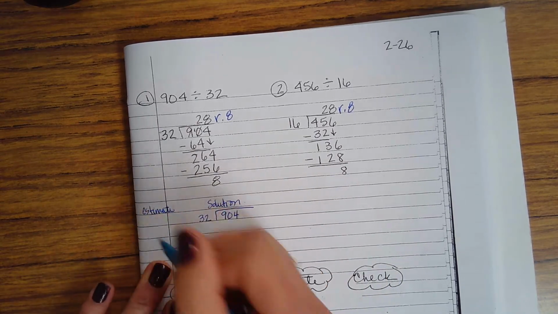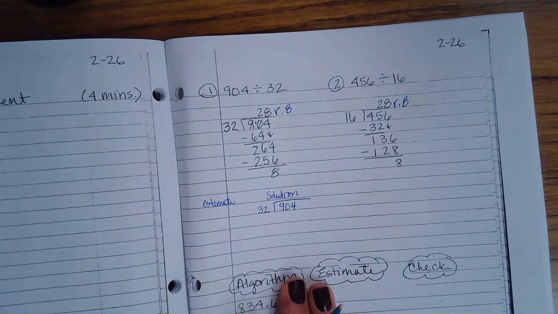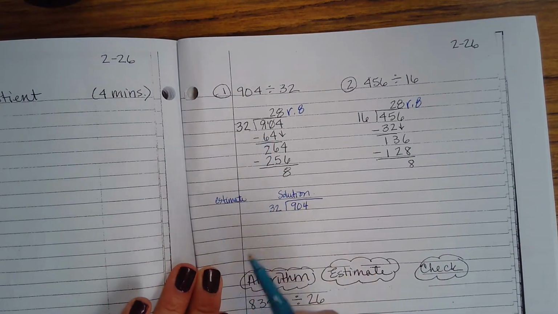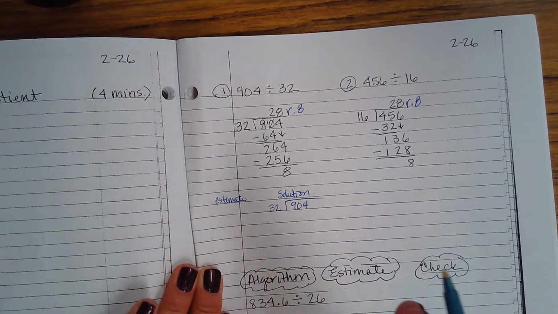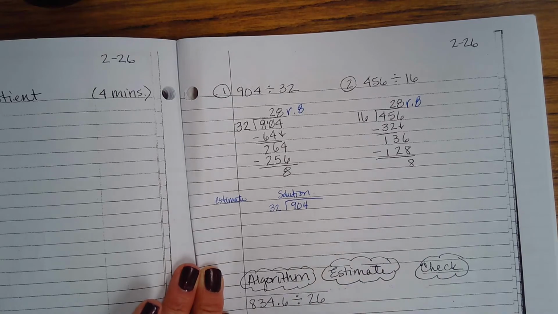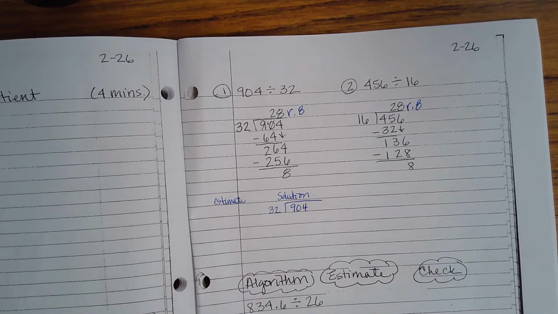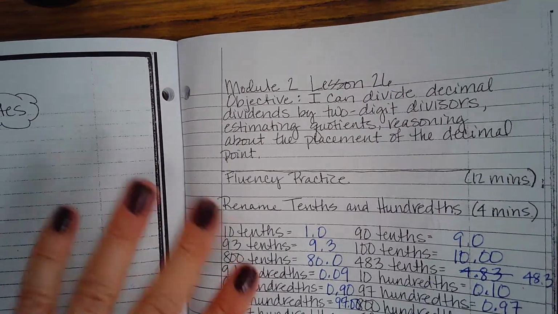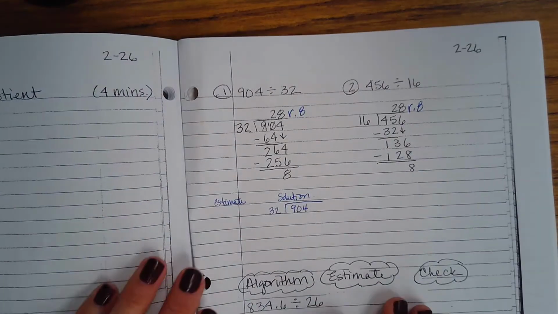And then over here, we are going to do some estimating. We're going to go back to what we know about tens, ones, tenths, and hundredths, just like we did in our problem set and our fluency practice.